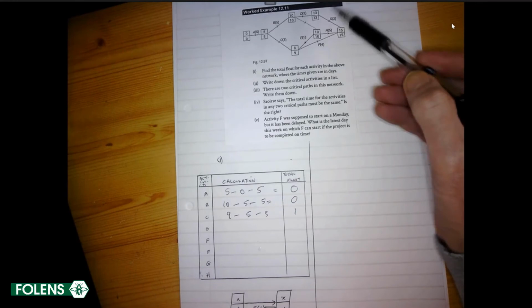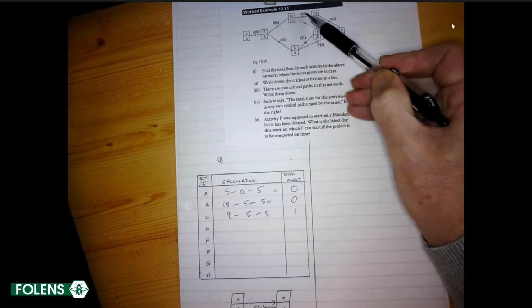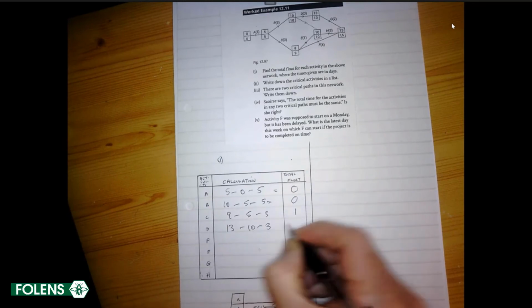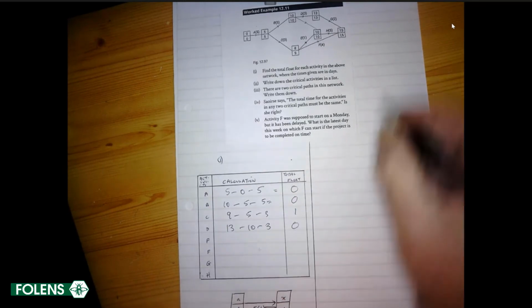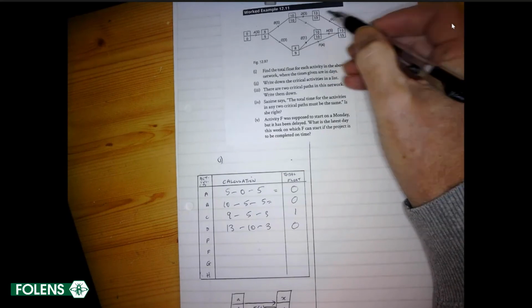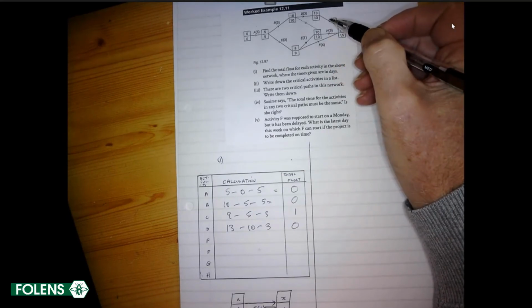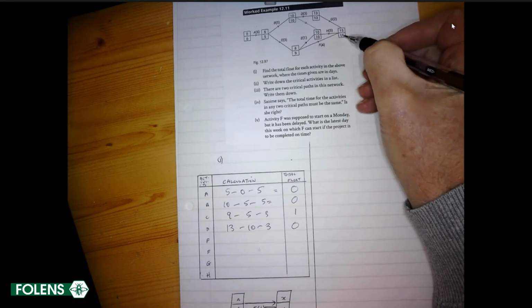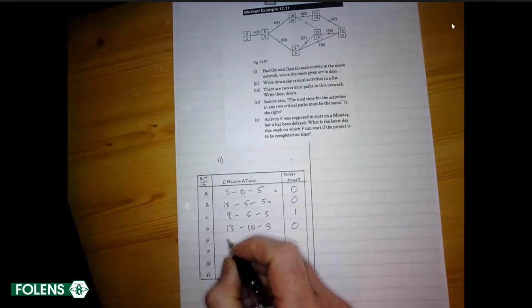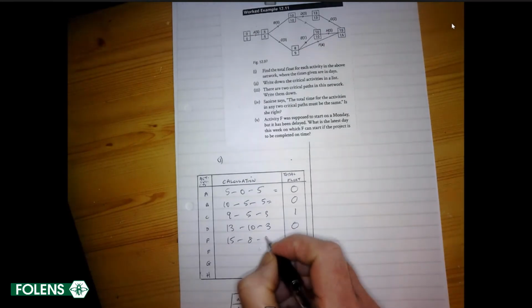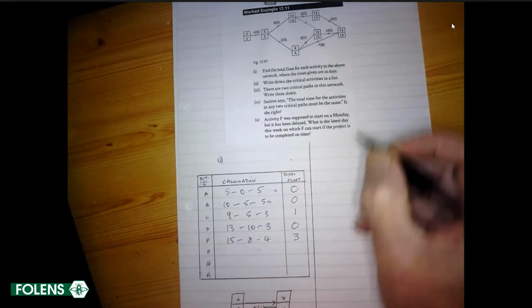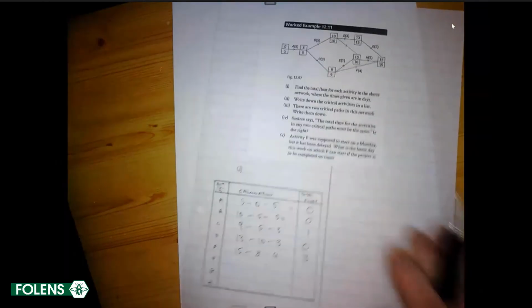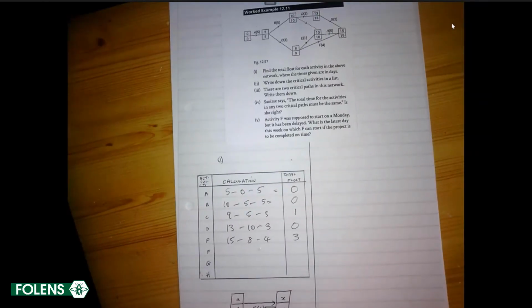D, 13 take away 10 take away 3. It's not 13, it's 13 minus 13 is 0. There's no give or take for event number D. F, 15 below, take away 8 is 7, take away 4. 15 take away 8, take away 4 is 3. So F could be delayed by up to 3 days, and we wouldn't affect the end.